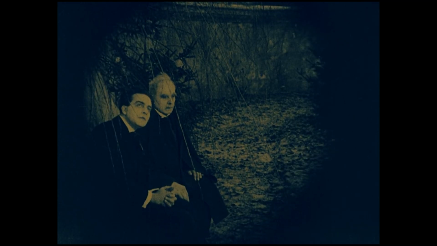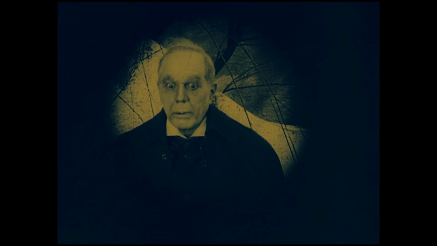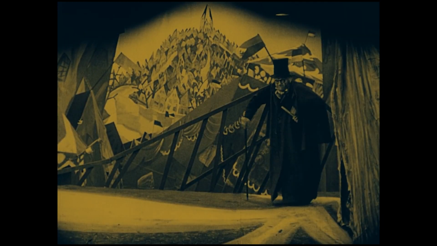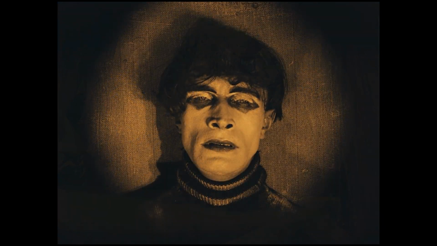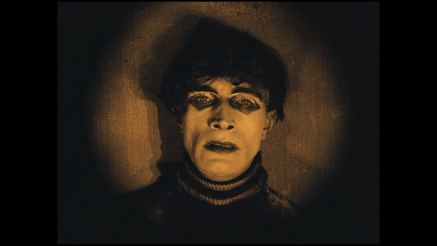For those who haven't seen it, here we have a small rundown of the plot. The story begins with Francis, the protagonist, recounting a bizarre series of events to a stranger. It revolves around a mysterious carnival performer, Dr. Caligari, who uses a somnambulist named Cesare to commit murders under his hypnotic control.